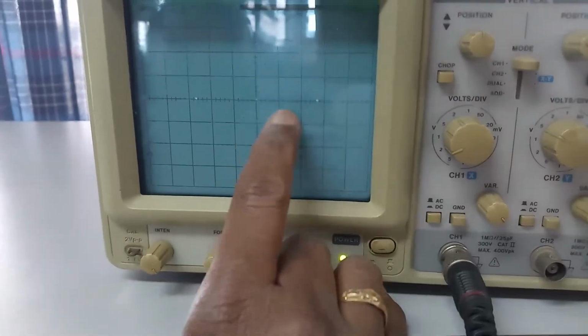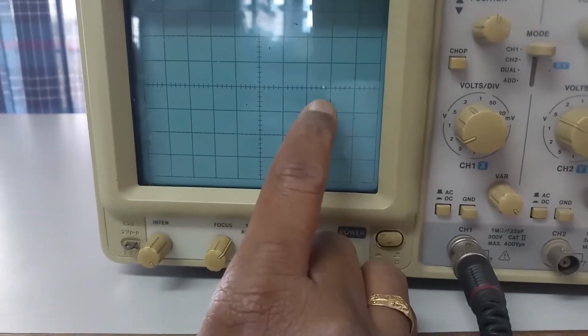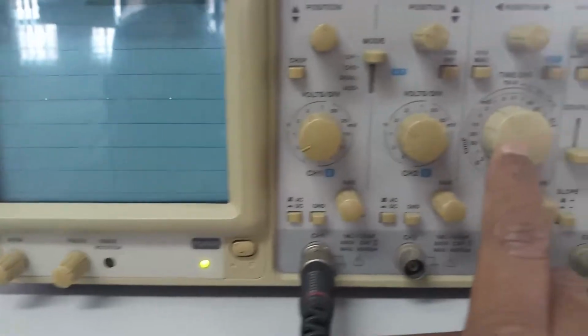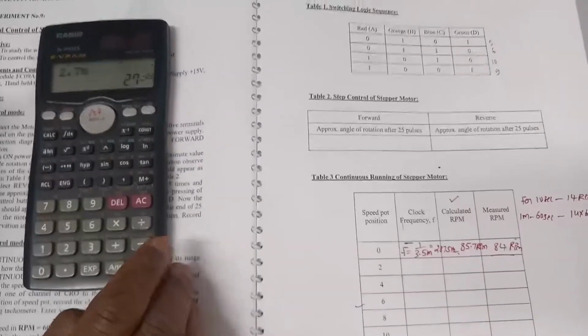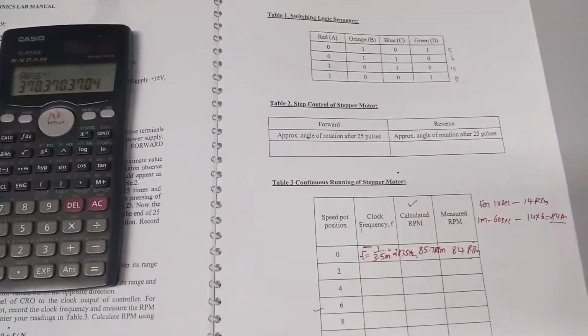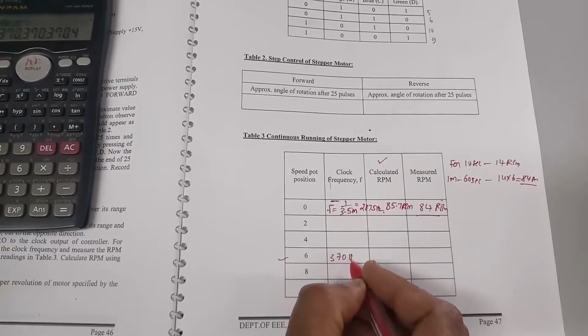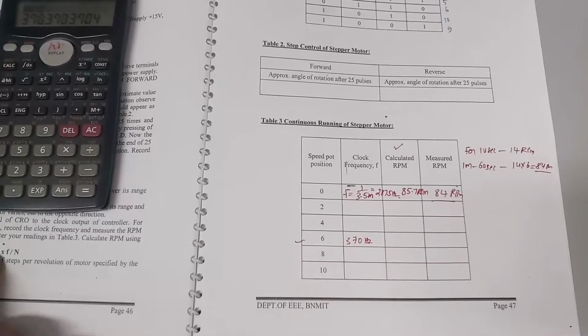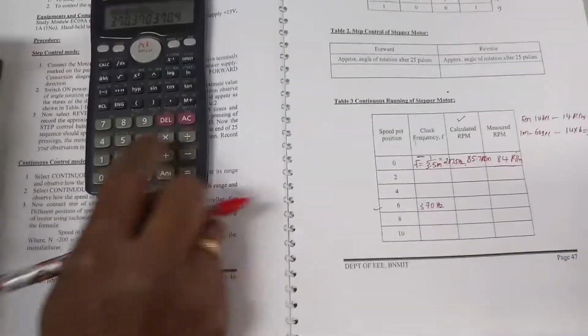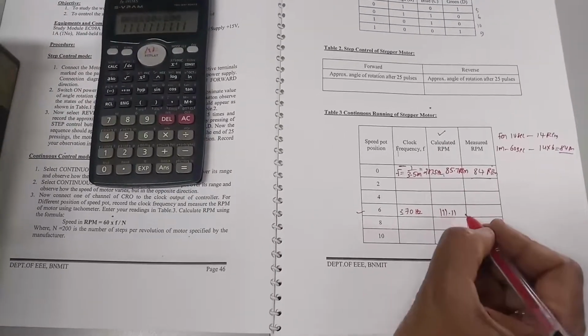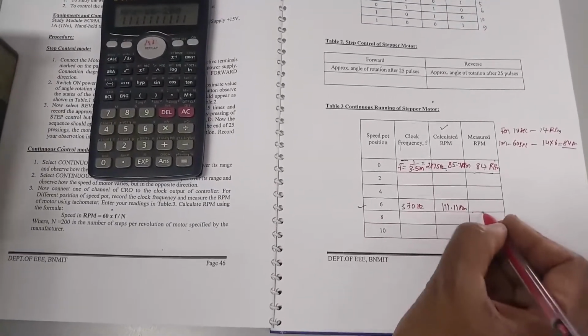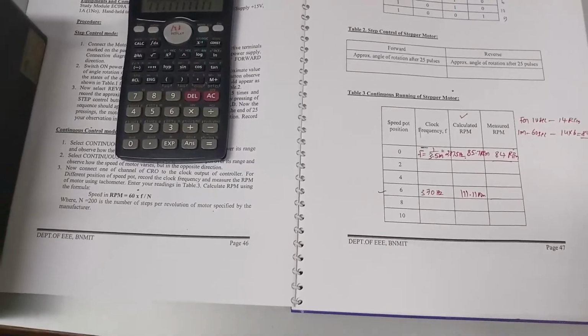Coming somewhere around 2.7 into 1 milli. So 2.7 into 1 milli is 2.7 milli. So 2.7 milli is the time period. Inversion of that is my frequency, so this is 370 hertz. Now I want to convert it to rpm. So 60 into f by n, 60 into 370 by 200, I'll be getting 111.11 rpm.